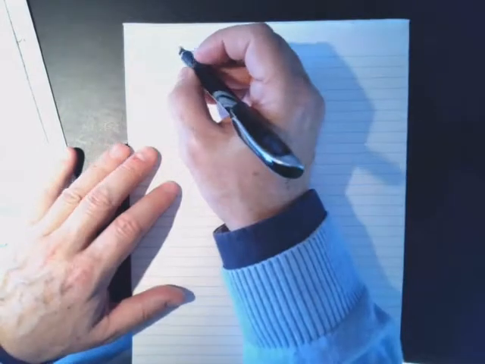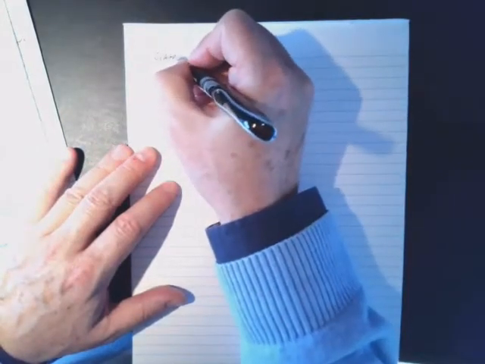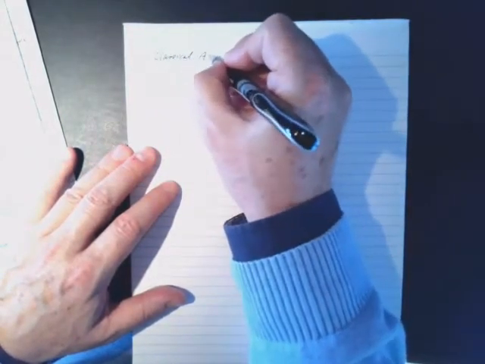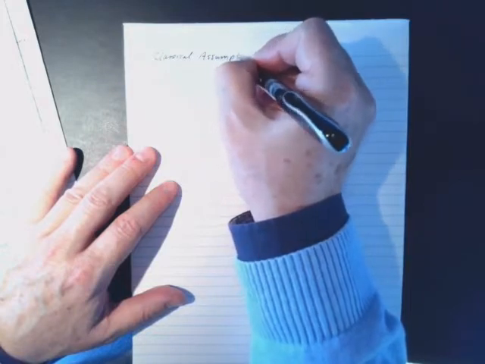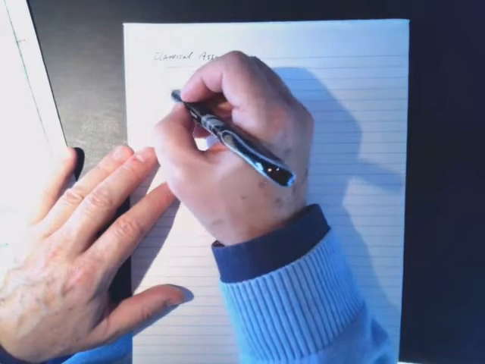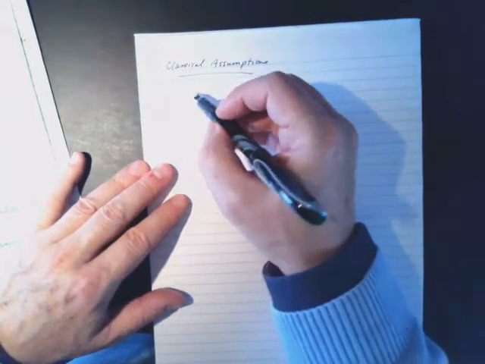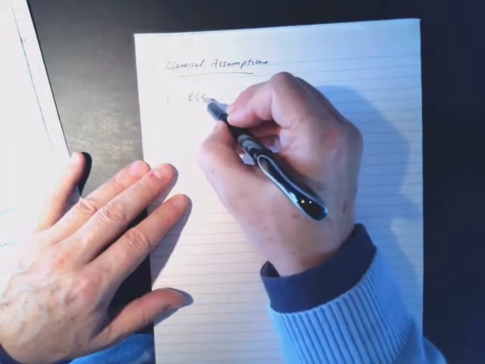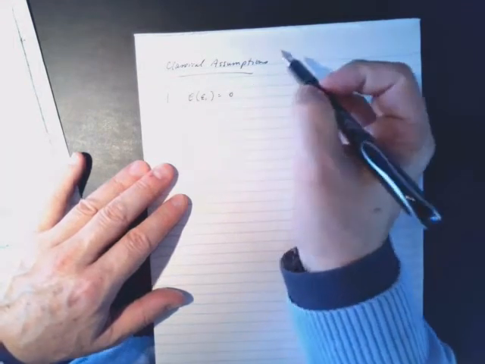Okay, so now we're going to look at the classical assumptions, and a lot of them just are the same as they were before. So the first one is that the expected value of the error term equals 0.